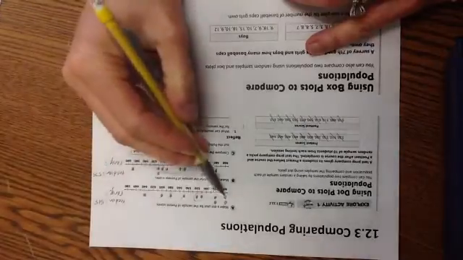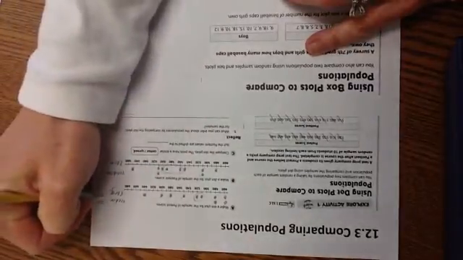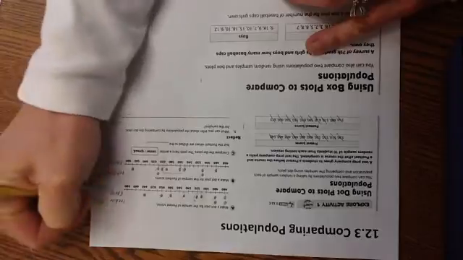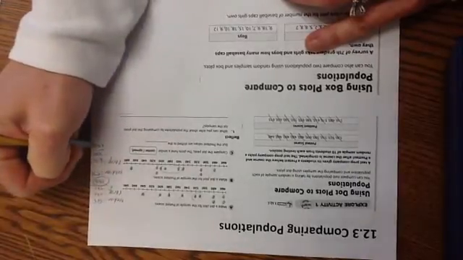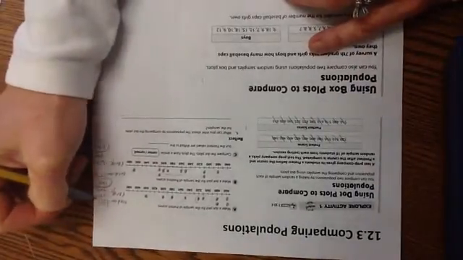The range is going to be 640 minus 460, and that makes 180. And the range here is going to be 670 minus 480, which is going to be 190.